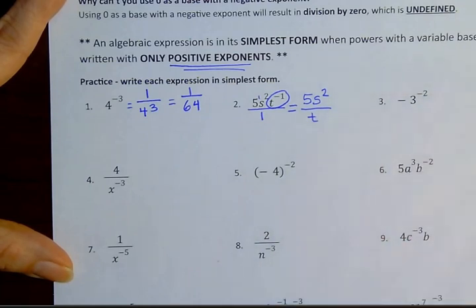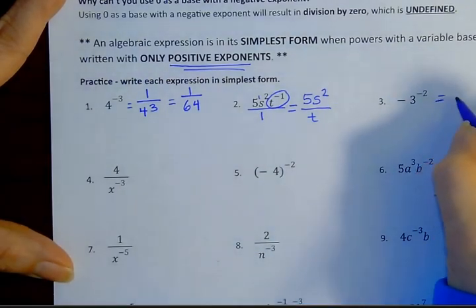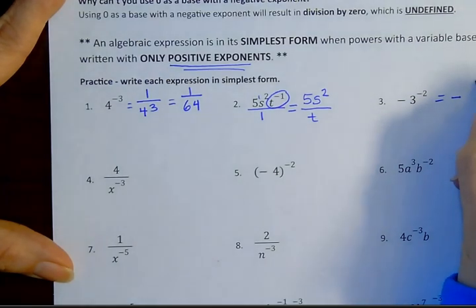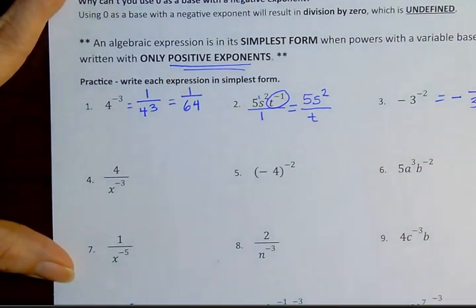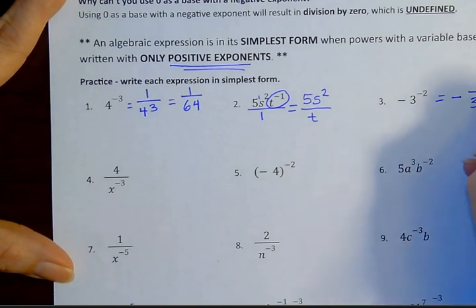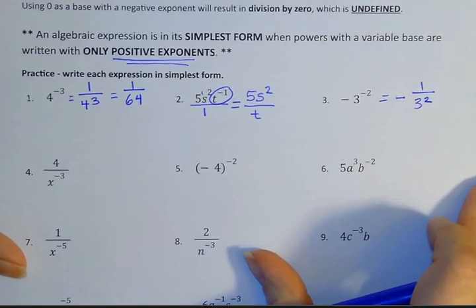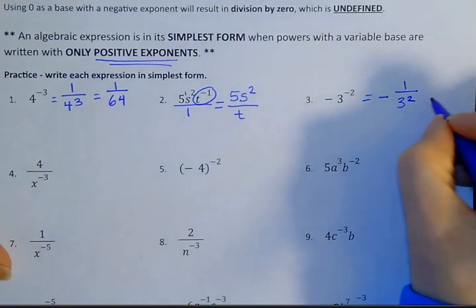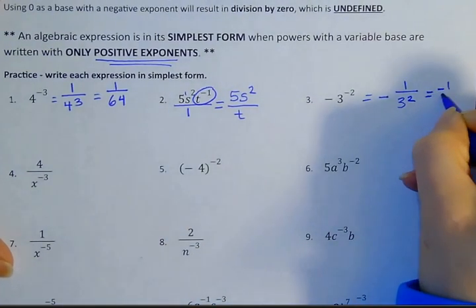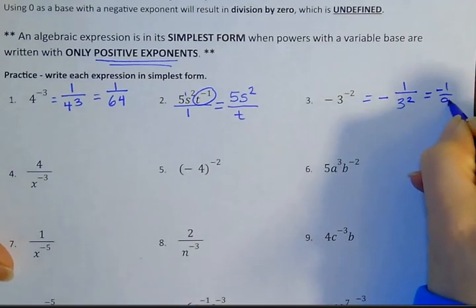Okay, this is the negative of 3 to the -2. So I know my answer is going to be the negative of 1 over 3 squared. Okay, which is, oops, I'm sorry, you can't see what I just wrote. It is the negative of 1 over 3 squared. So that's really just -1/9, right?